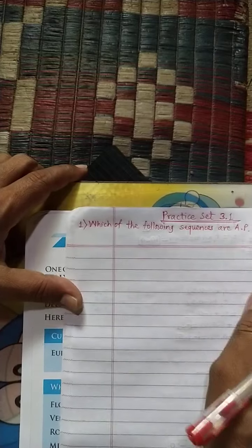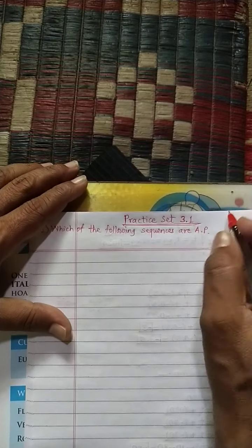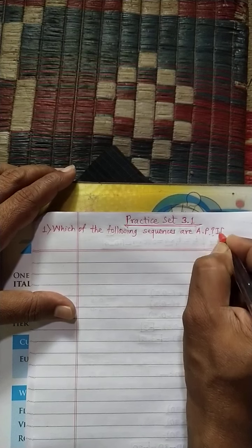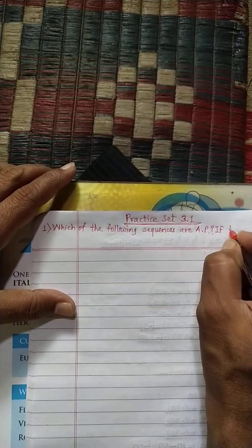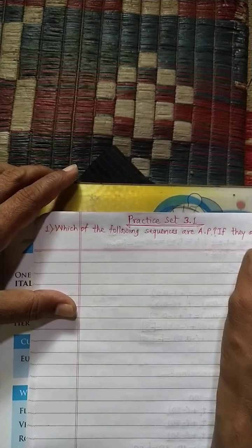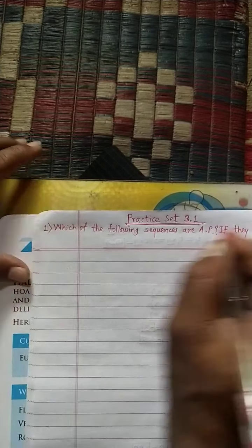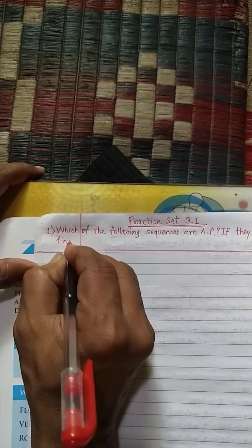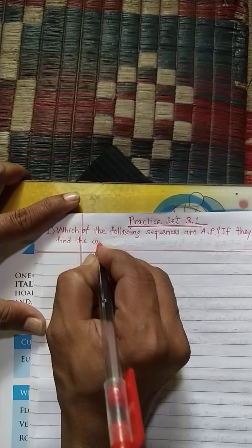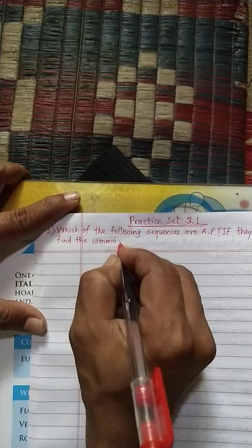AP means arithmetic progression. If they are AP, find the common difference.